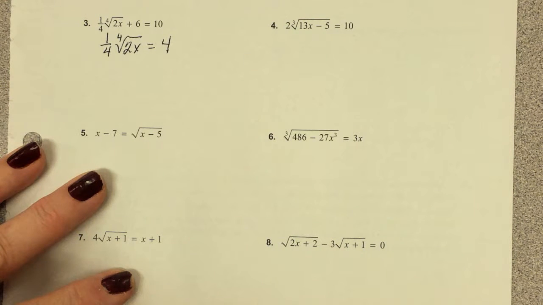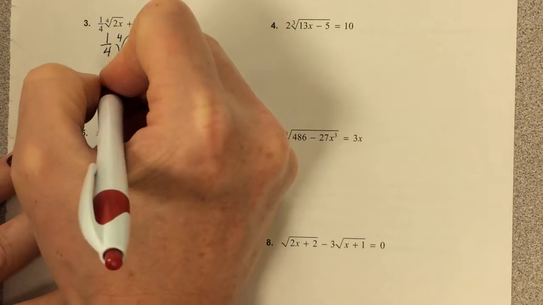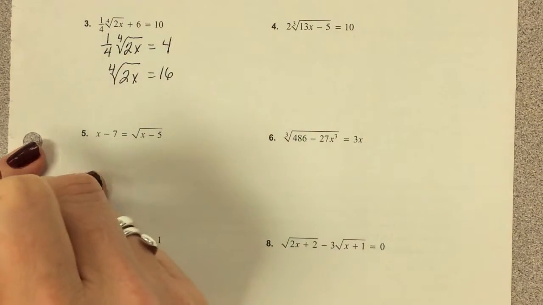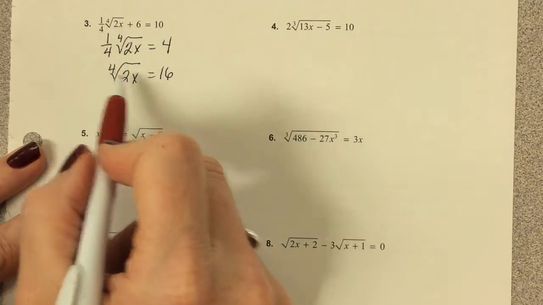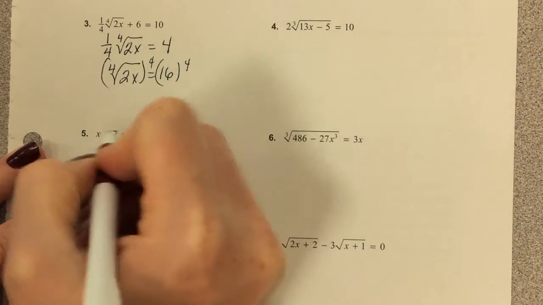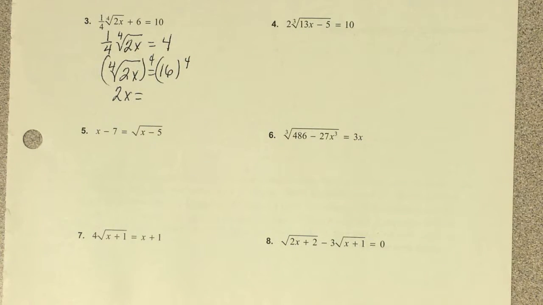Becky, how do I get rid of the 1/4? Right, so if I multiply by 4, I'm going to have the 4th root of 2x equals 16. So now I have to take both of these and raise it to the 4th power. And so I'm going to have 2x, and then I'm just going to have to get my calculator out to get 16 to the 4th.